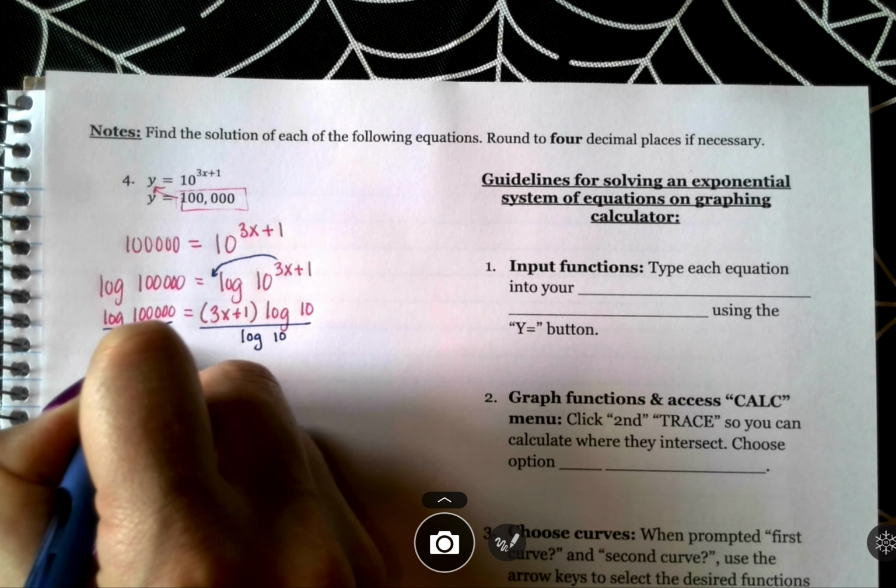So for number 5, I'm going to take my graphing calculator, and in my y equals button, I hit y equals, and I'm going to type in my 2 equations. The first one is 10 to the power of 2x. And remember, for our variables, we use the X,T,theta,n button, the button underneath mode. Then the plus 1 is not in the exponent, so I'm going to hit my right arrow and then do plus 1. I want to make sure it looks identical to the one I'm given.